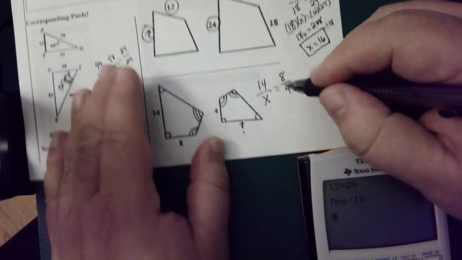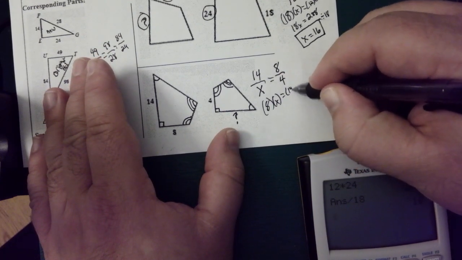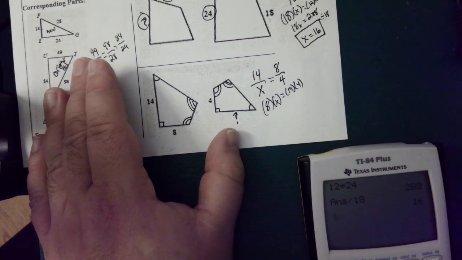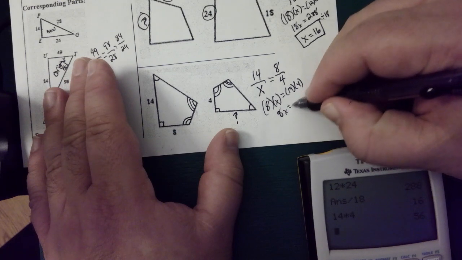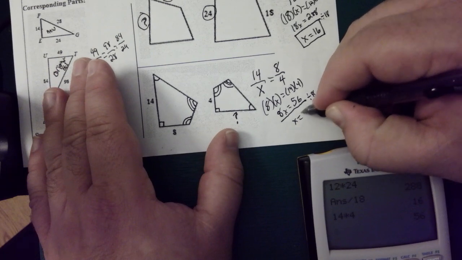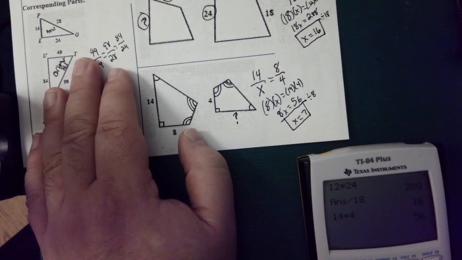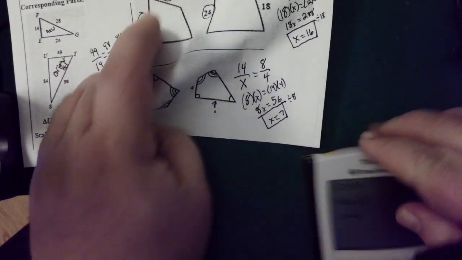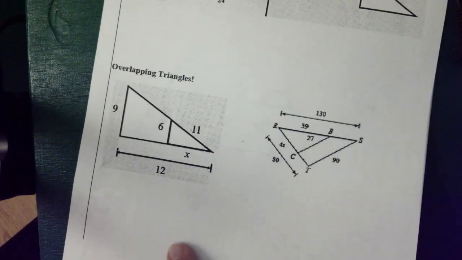And so we would again cross multiply. We get 8 times x equals 14 times 4. And 8x would equal 56. Divide both sides by 8. X is 7. That's all you do. Okay? Again, not a fan when they don't have them labeled. So I'm just going to label them myself from now on. Because again, you cannot go by the way things look. You have to go by the way they're marked.